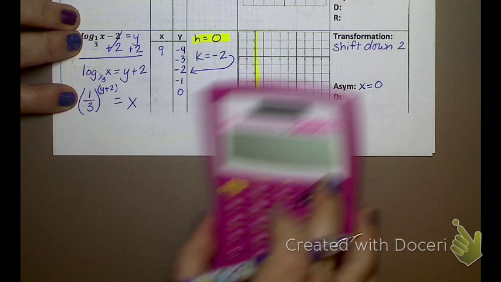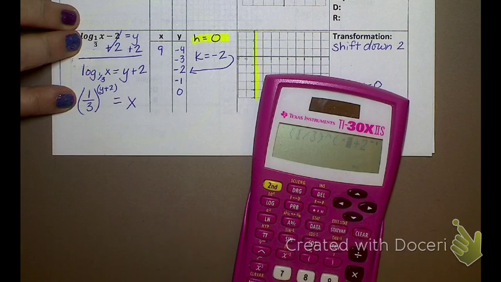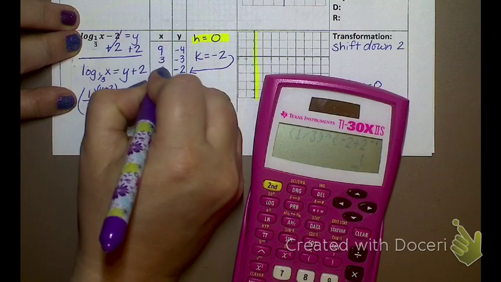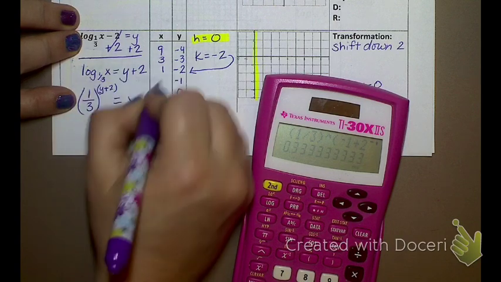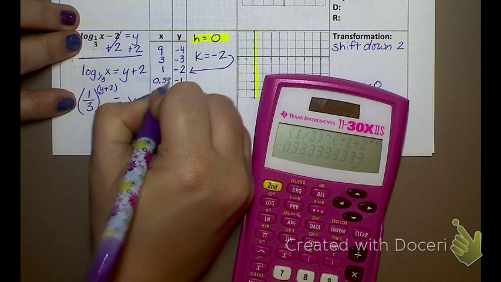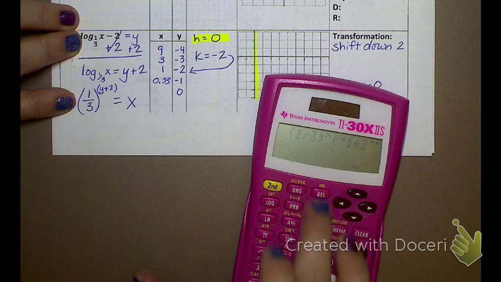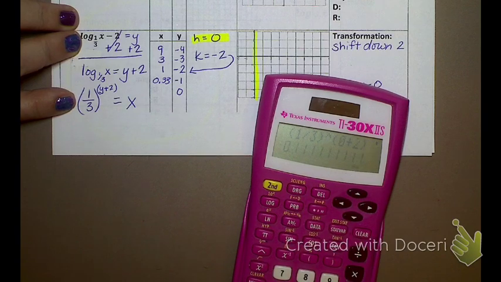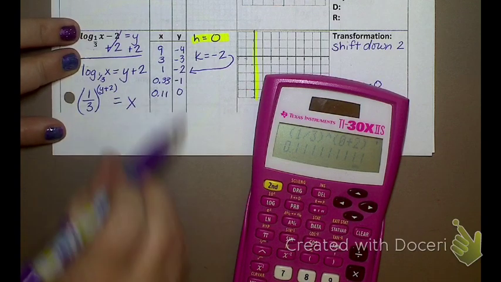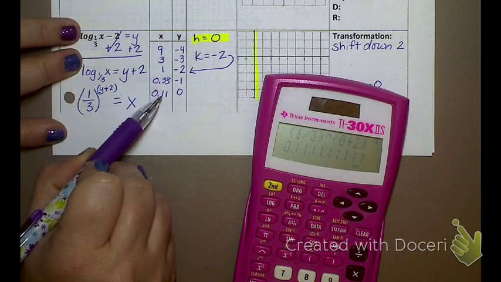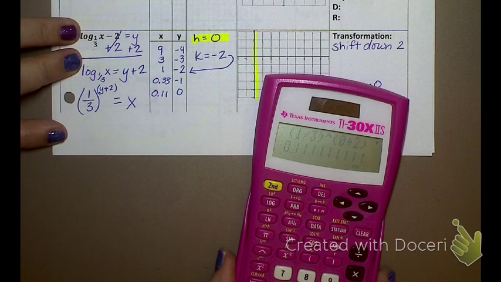Now I'm going to change that -4 to a what? -3. And I get 3. Now I'm going to change the -3 to a -2. And I get 1. Change the -2 to a -1. And I get 0.33. And change that -1 to a 0, and I get 0.11. Again, it doesn't really matter how you round off your decimals here, because when you're graphing it, you're not going to be able to tell a difference.